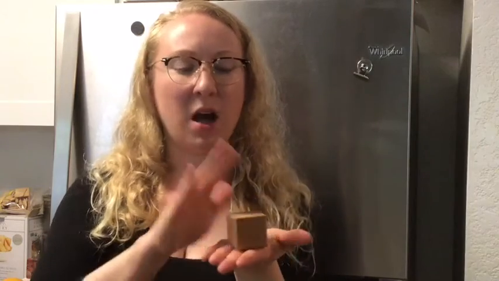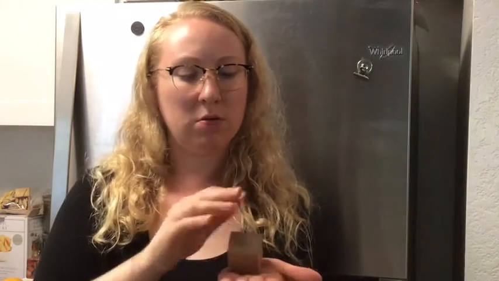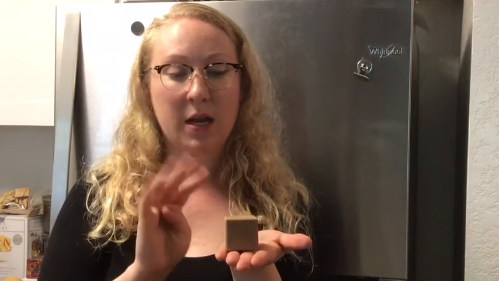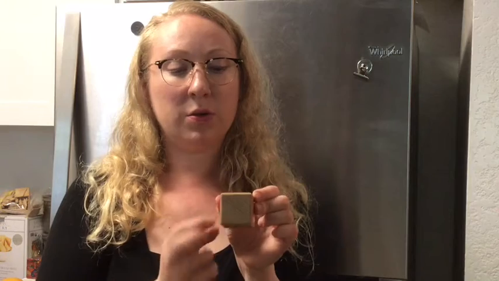This shape is solid and it can stack. I could put more cubes on top. It doesn't roll, right? I can push it, but it doesn't roll. It's solid, it's a cube, and it has 1, 2, 3, 4, 5, 6 sides, 6 faces.